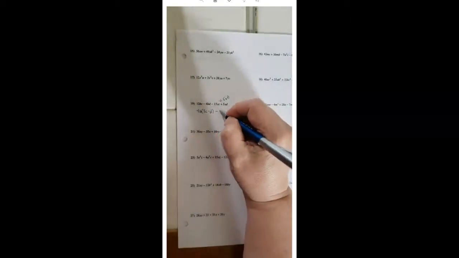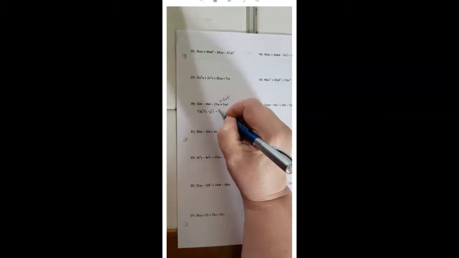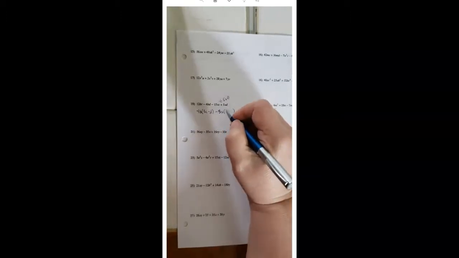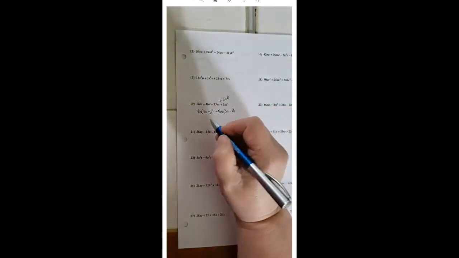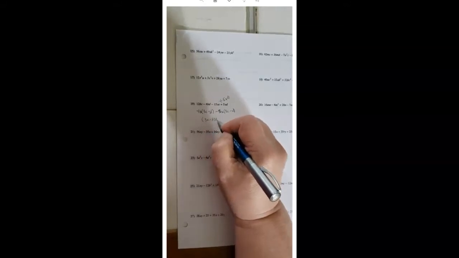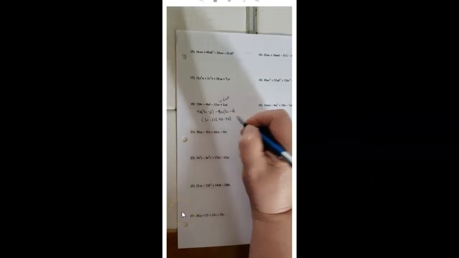So I'm going to take a negative 5x out of both of those, and I'd be left with 3c minus d. So my greatest common factor, 3c minus d, and my leftover 4b minus 5x.